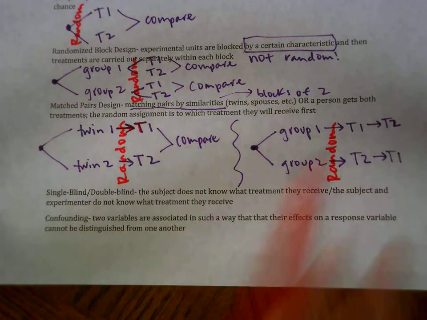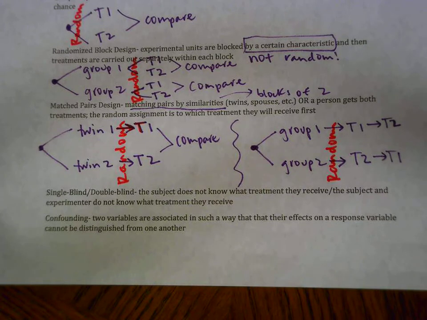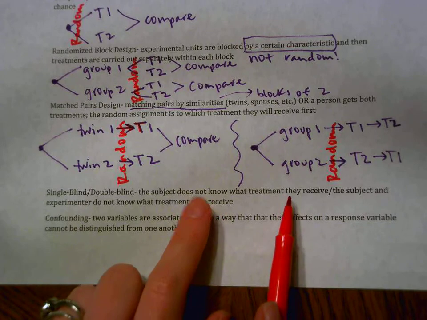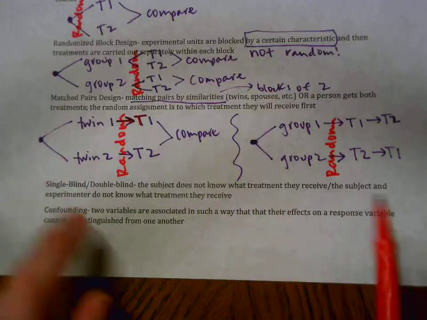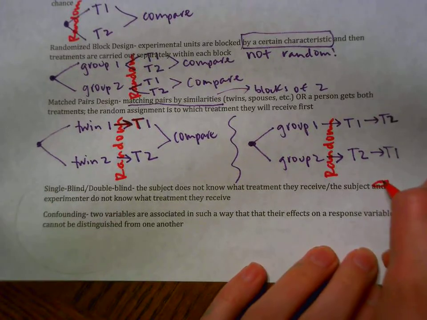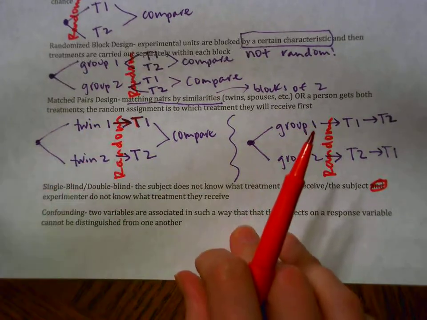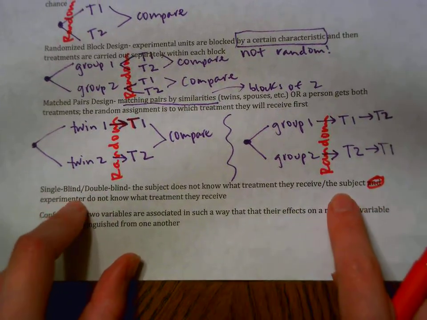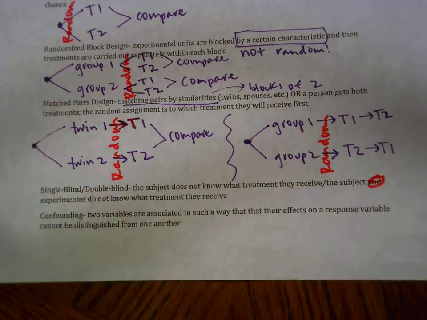We have 2 different types of matched pairs. Another thing they talk about with experiments is blind, single blind, or double blind. So it's, does the subject know what treatment? The subject does not know what treatment they receive is single blind. Now if the subject and experimenter do not know what treatment they receive, that is double blind. So subject and experimenter don't know, double blind.